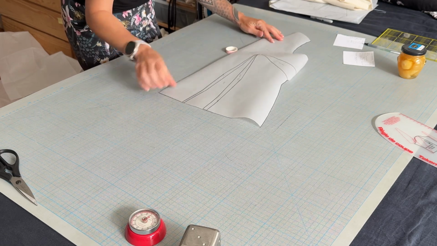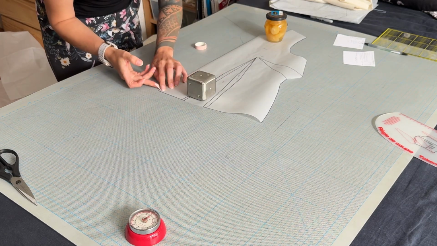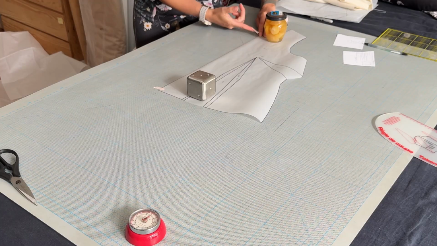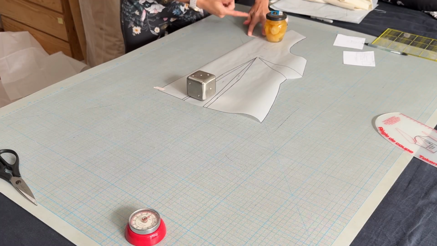I will be drafting a shirt dress pattern with raglan sleeves, but the main focus here will be on the striped silk fabric that I will use. So let's begin.